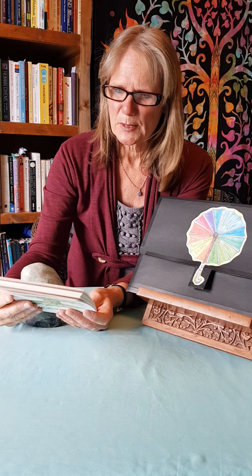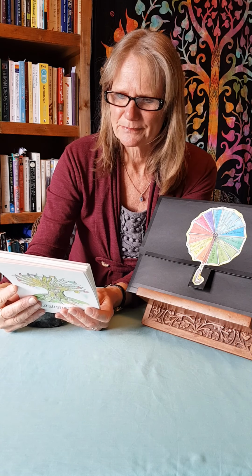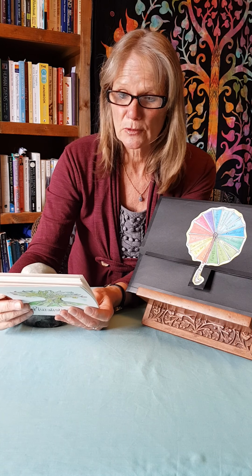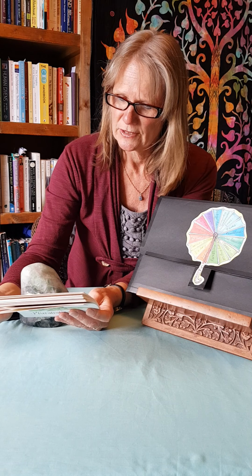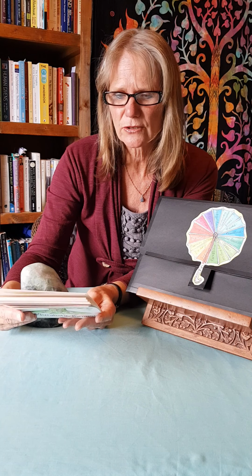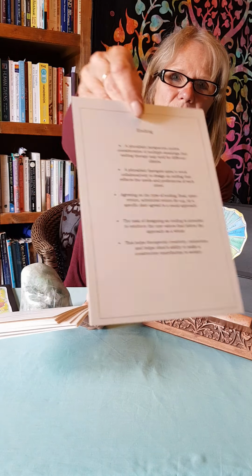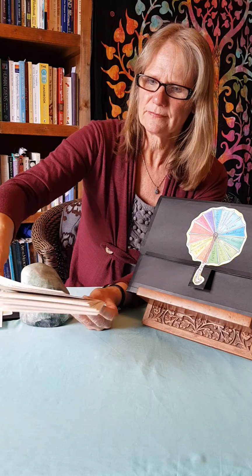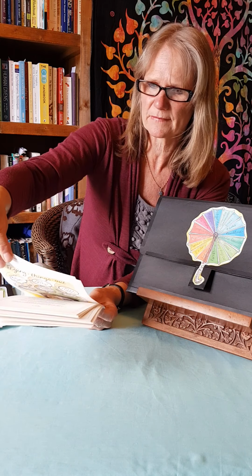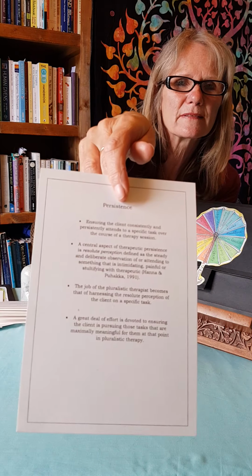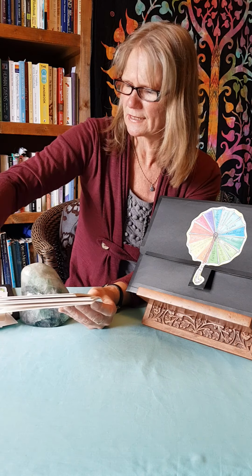So, a pluralistic perspective invites consideration of multiple meanings that ending therapy may hold for different clients. That's one point. Another point, a pluralistic therapist aims to work collaboratively to design an ending that reflects the needs and preferences of each client. Another point, the task of designing an ending is intended to reinforce the core values that inform the approach as a whole. So each card will have a set of five points, on average, that support the illustration.